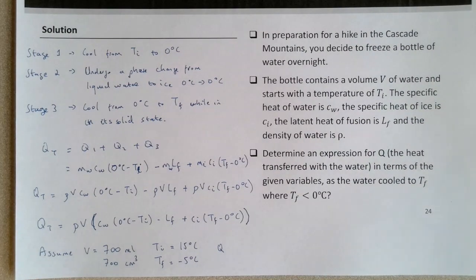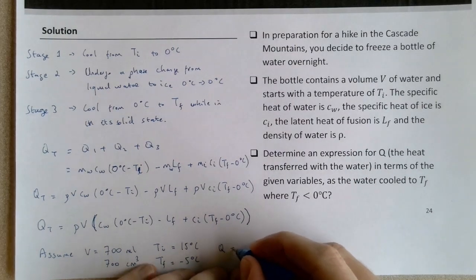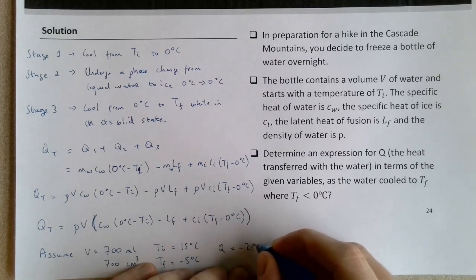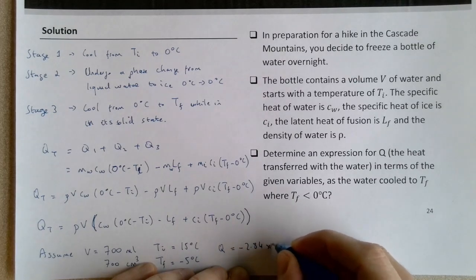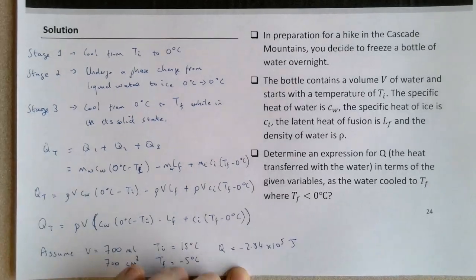Okay, so you want to pause the video and then work out your values, and you need to look up the latent heat of fusion and the density of water. I find that this value is negative 2.84 by 10 to the 5 joules. You have two ways you can interpret this number.